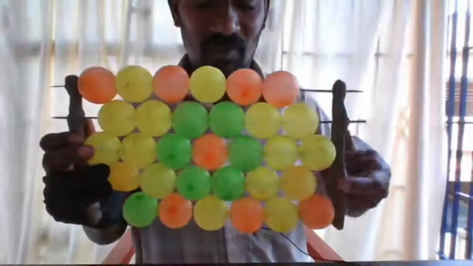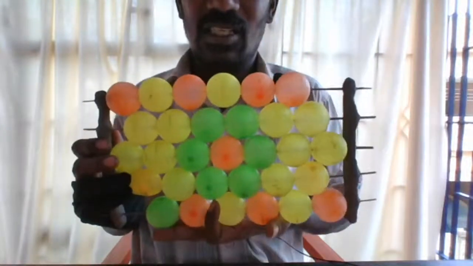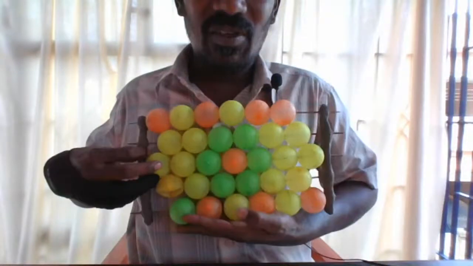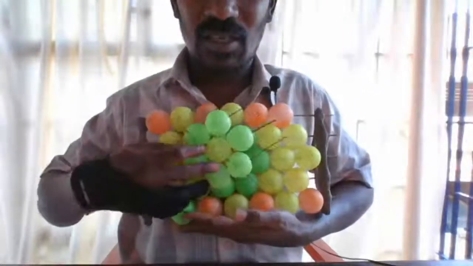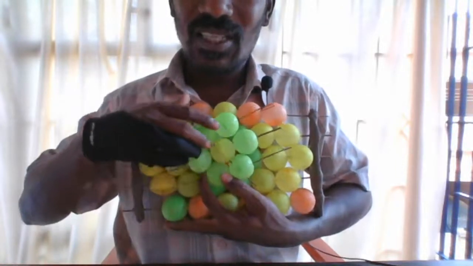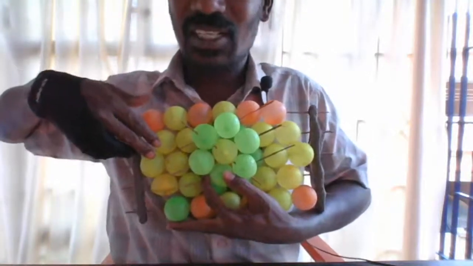So how will the octahedral void be there in a lattice? We'll see. In a lattice, we take one layer like this. Then we construct a second layer over this. In the same manner, below this, we construct one layer. Like this, only layers will be there in the lattice.